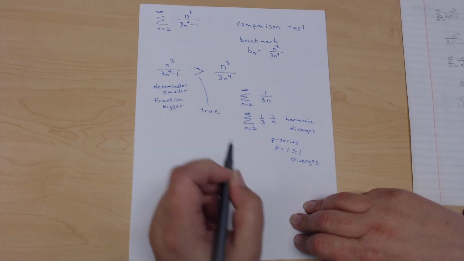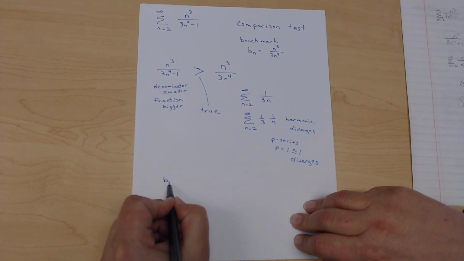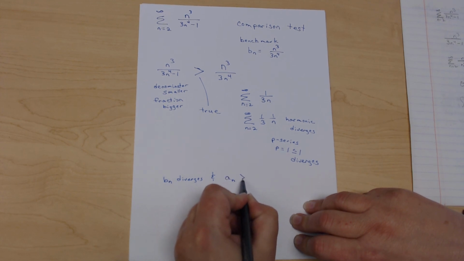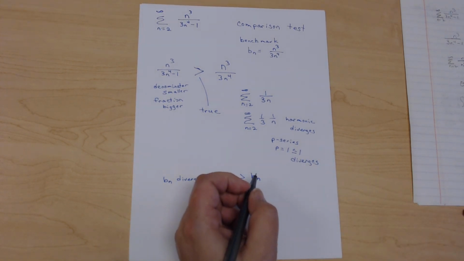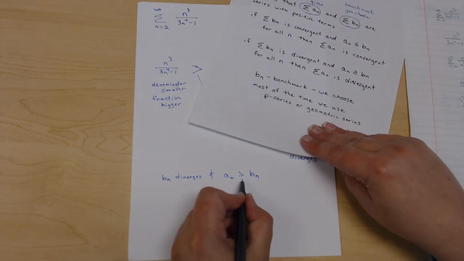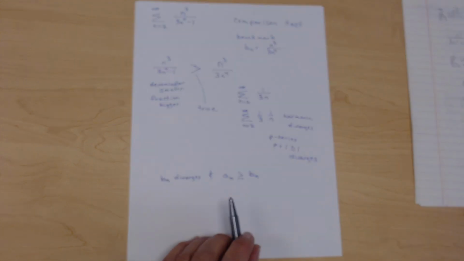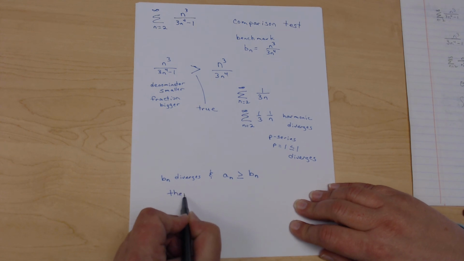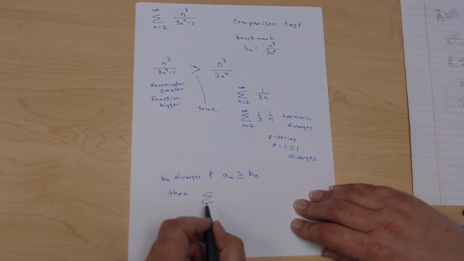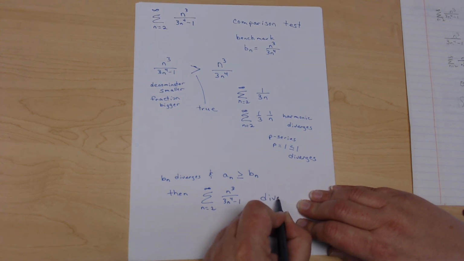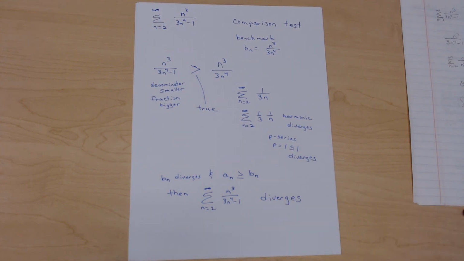So then if my P sub n diverges and A sub n is greater than B sub n, or equal to, it could be equal to, if B sub n is divergent and A sub n is bigger than B sub n, then A sub n diverges, or we could write then the summation of my A sub n diverges. All right, so that is part 1.